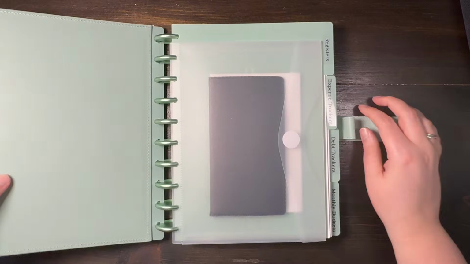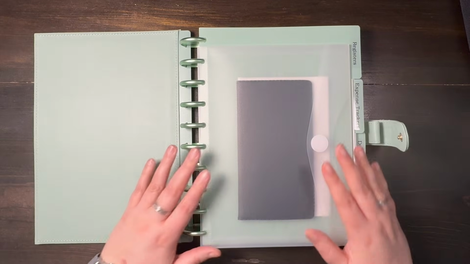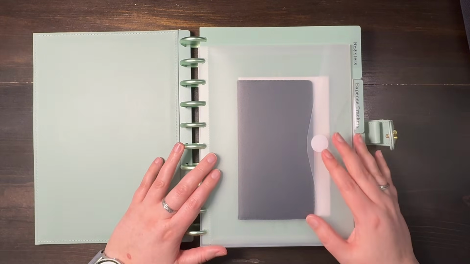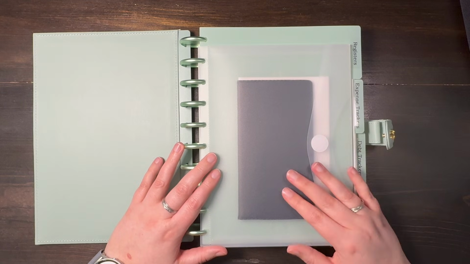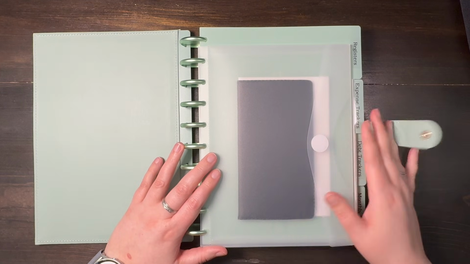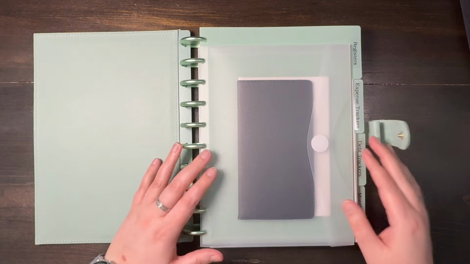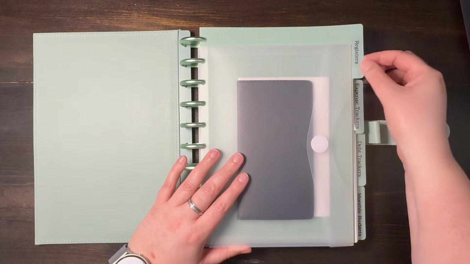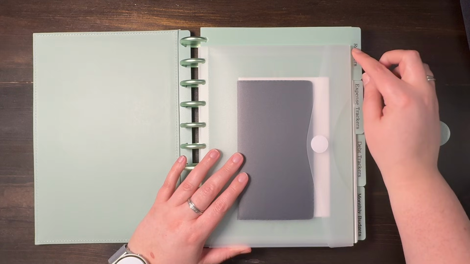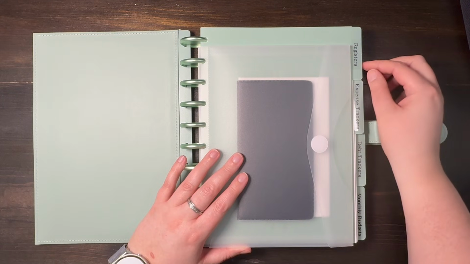And then on the inside, first we have a pouch that I found on Amazon to hold my checkbook and stamps so I can keep it with the rest of my information. And then the divider tabs are also from the Daily Grind Planner Company.